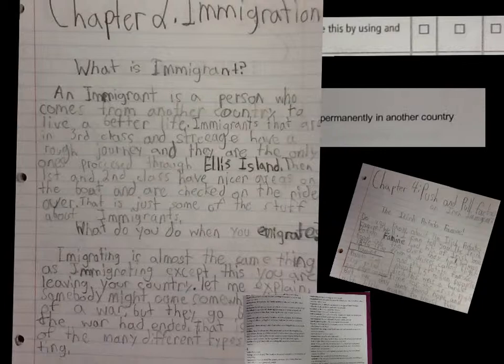Ellis Island. The first and second class have nicer areas on the boat and are checked on the ride over. That is just some of the stuff about immigration. What do you do when you emigrate? Okay, so we came across two words.